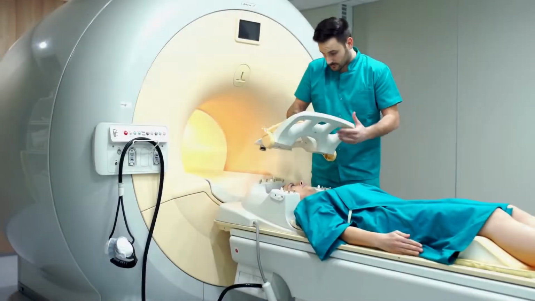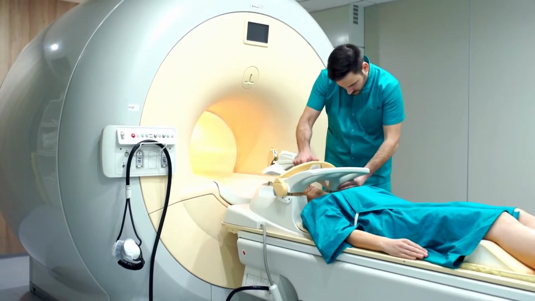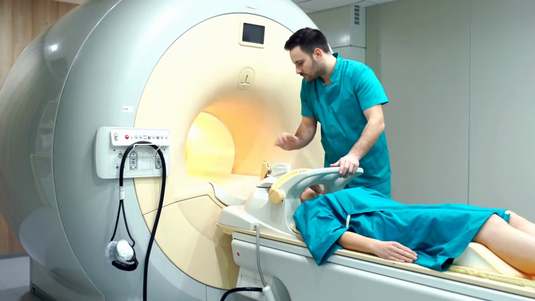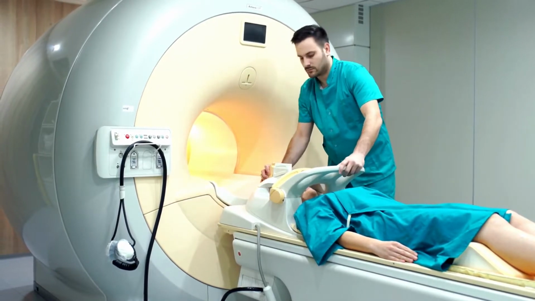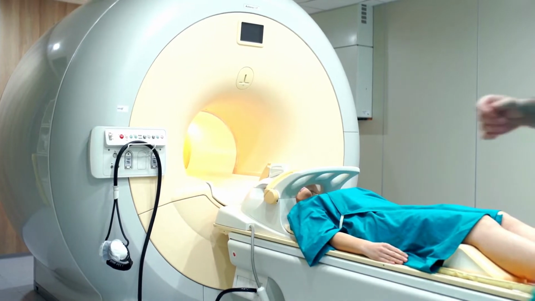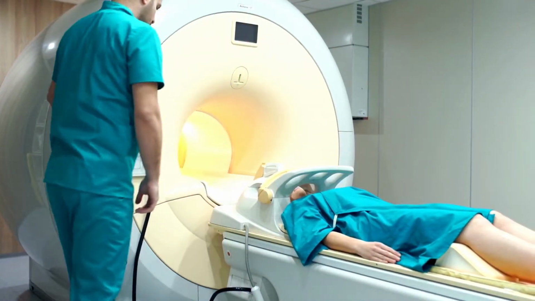To enhance the contrast of structures and fluids within the body of patients, nanoparticle-based contrast agents are successfully used for imaging technologies such as MRI, PET scan, CT scan, photoacoustic tomography, Raman spectroscopic imaging, and multimodal imaging.